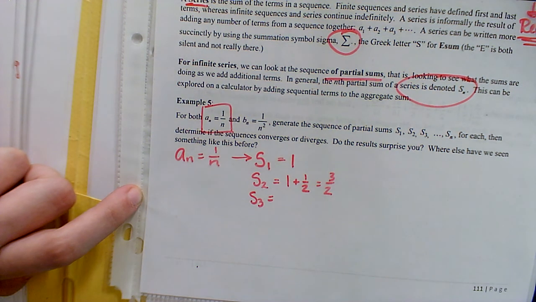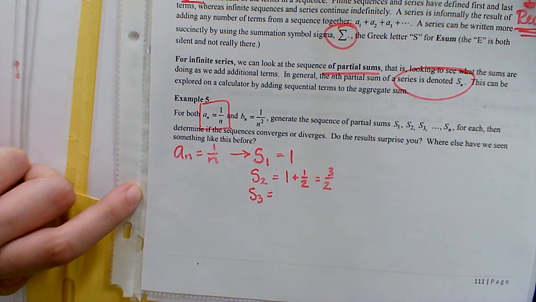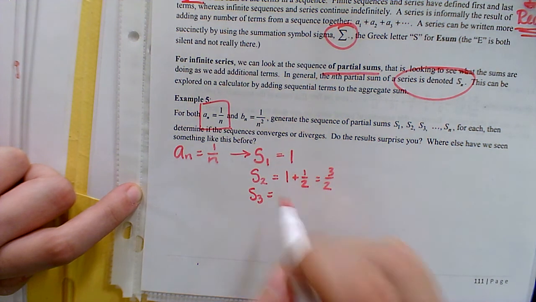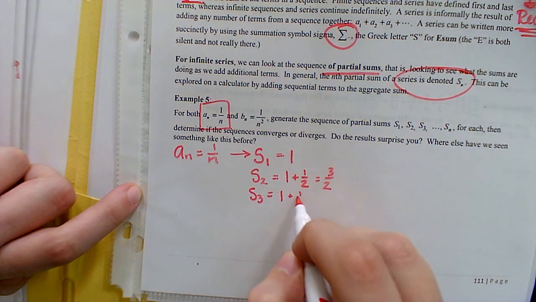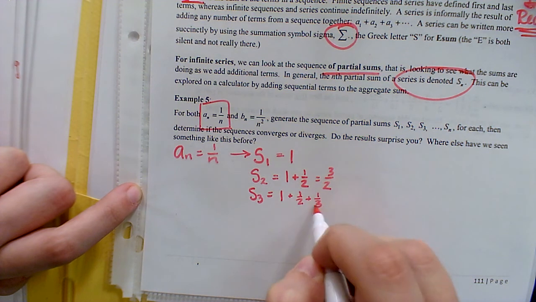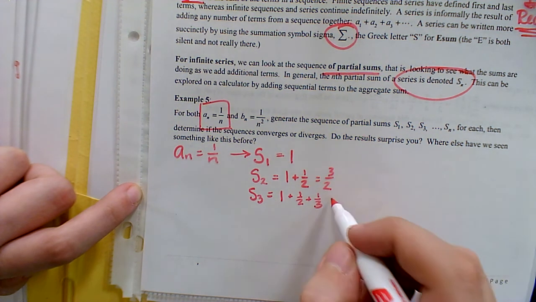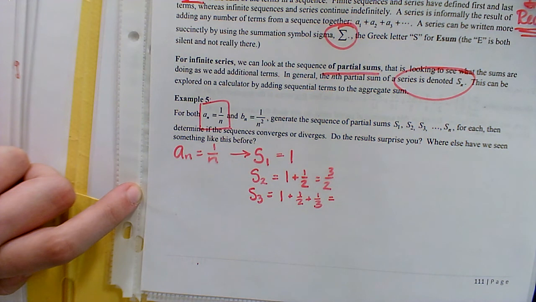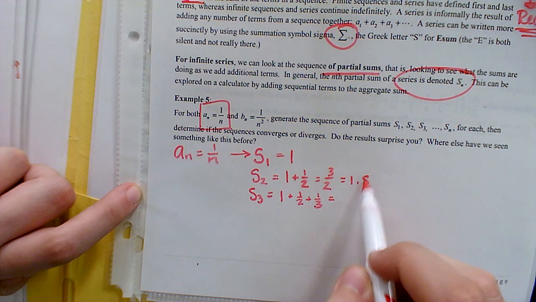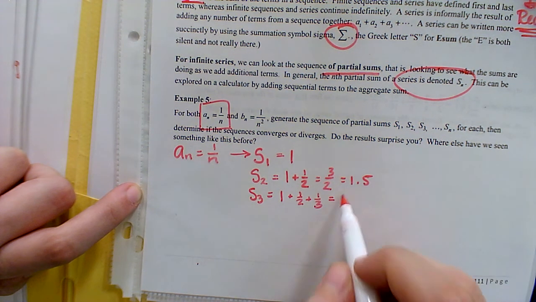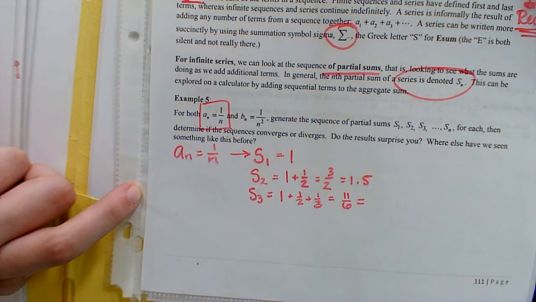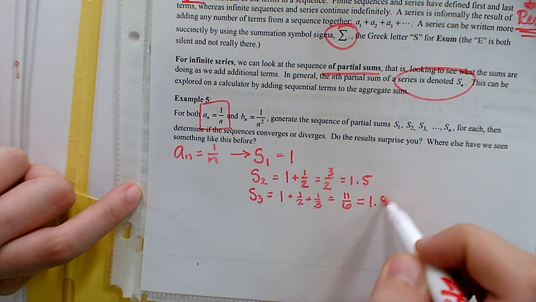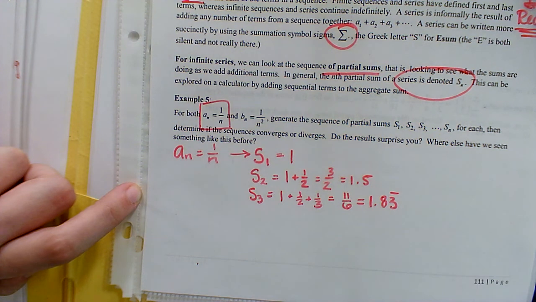The third partial sum is if you were to find the first 3 terms and add those together. So we would need 1 plus a half plus a third. Let's see, common denominator would be 6. We would have 11 over 6. And 11 over 6 as a decimal, 1.83 repeating, I think.